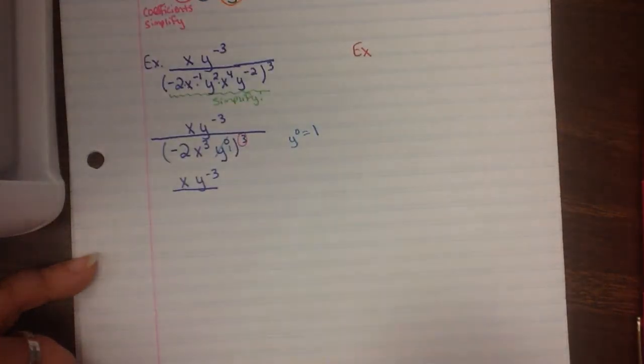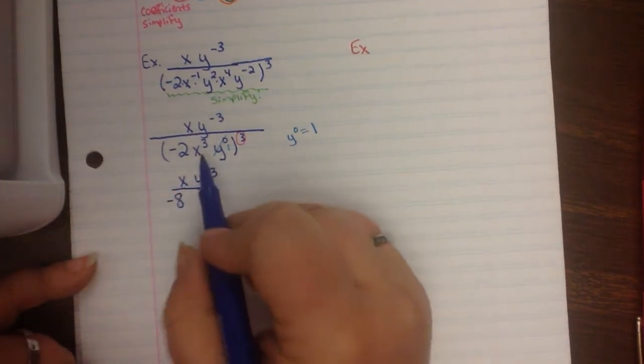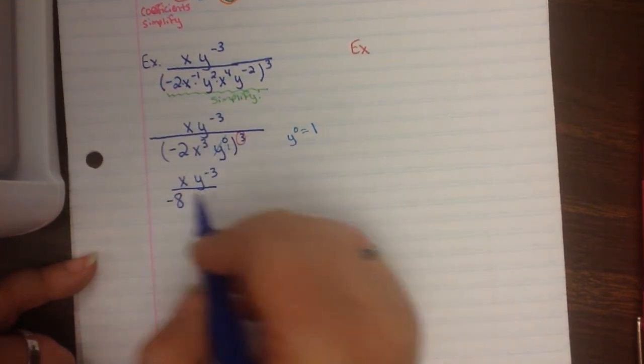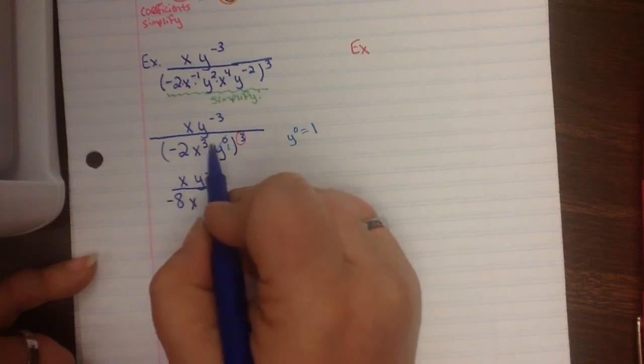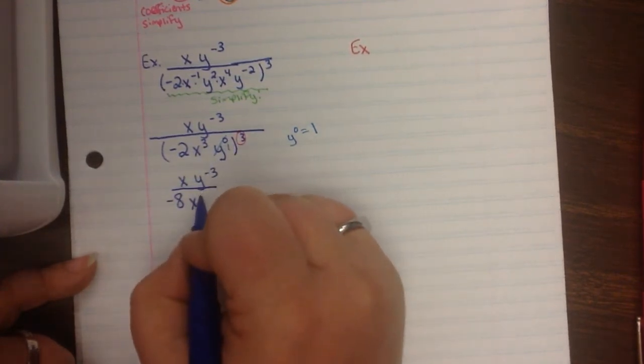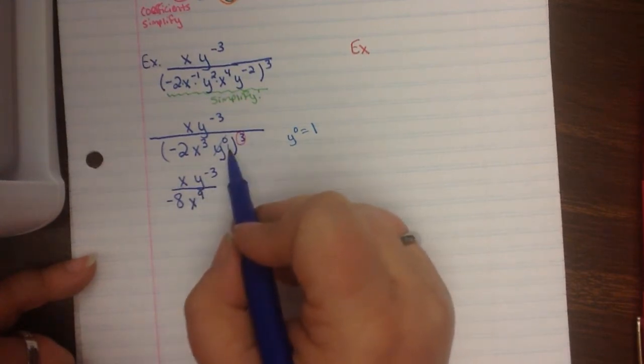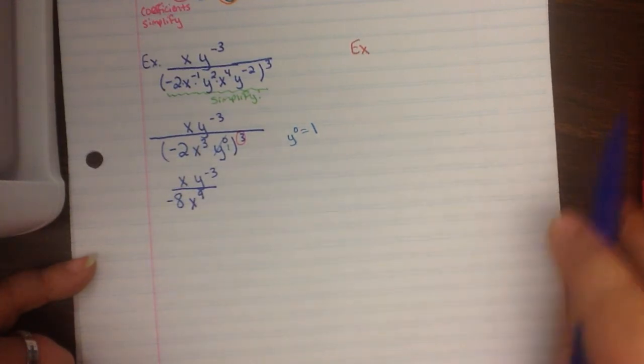And does that make sense? Negative 2 times negative 2 times negative 2. Yes, that's negative 8. And then I have x to the third. And when I have a power to a power, what do I need to do to those exponents? I need to multiply them. So that's going to be x to the ninth. And then this y became just 1, and 1 to the third is 1, so that's not going to change anything.